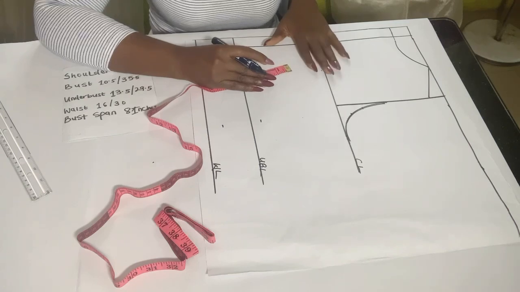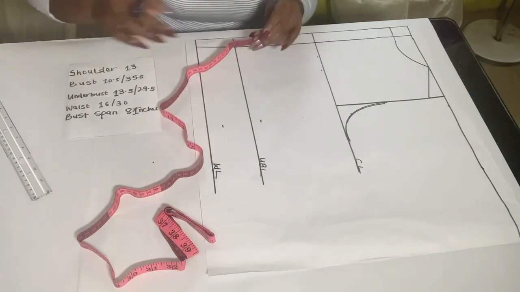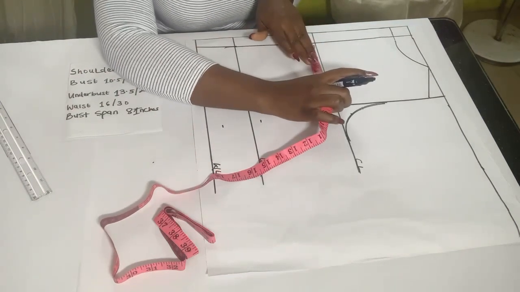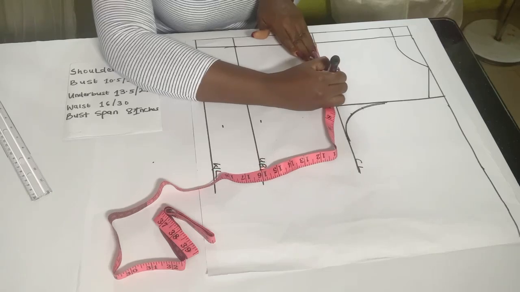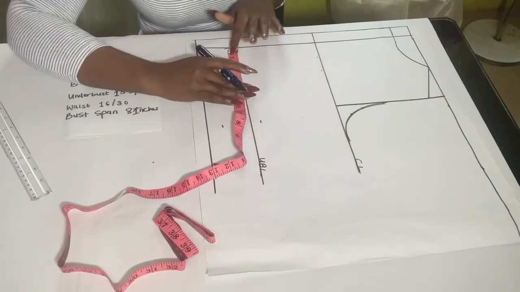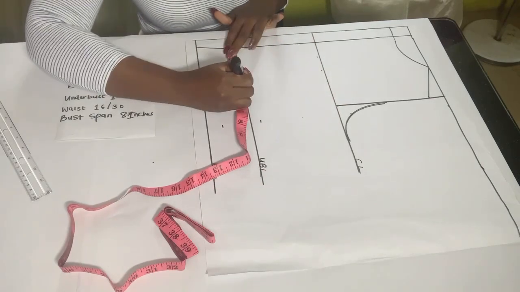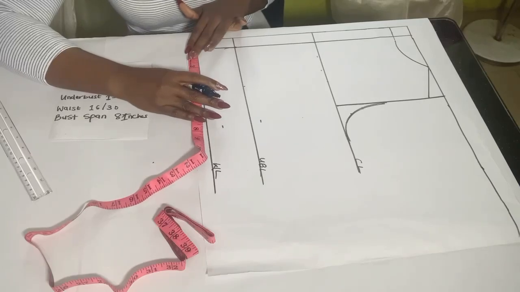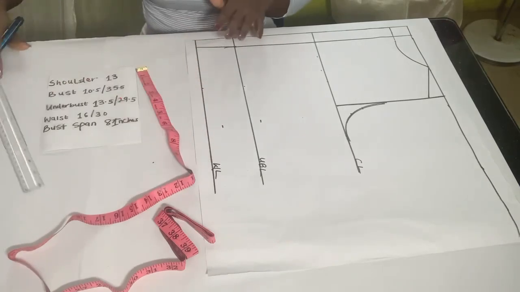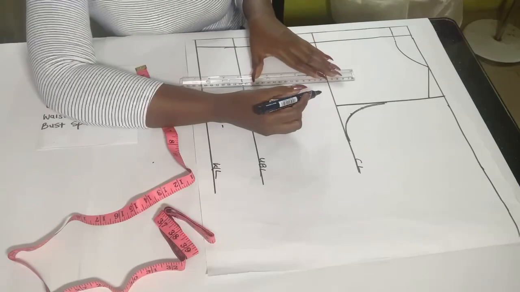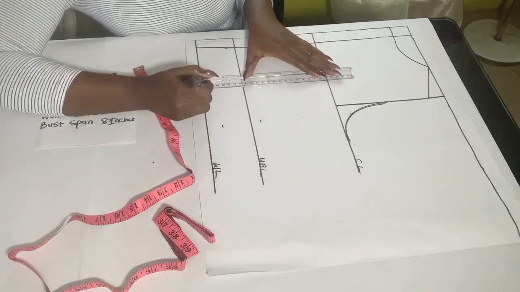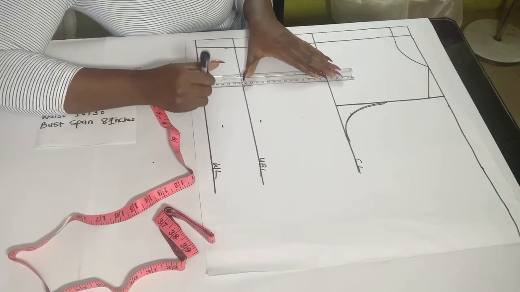So I have 4 inches. Our bust span, you divide by 2. Mine is 8, so I divide by 2. So I have 4. Then you take that from your chest line downwards. I have my 4 inches here. I'm going to be connecting that.